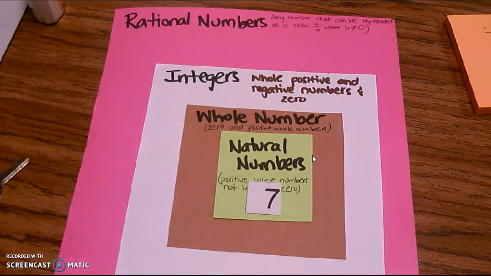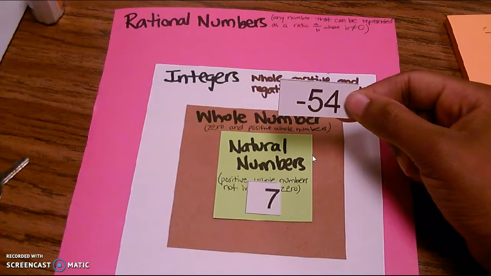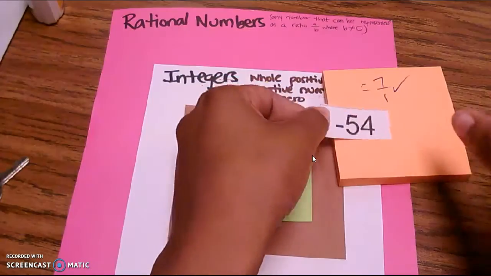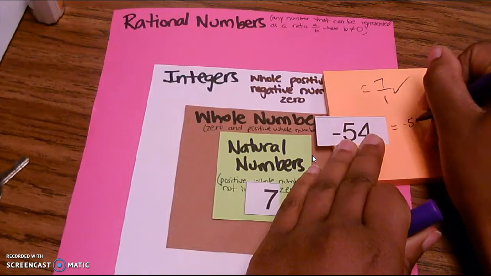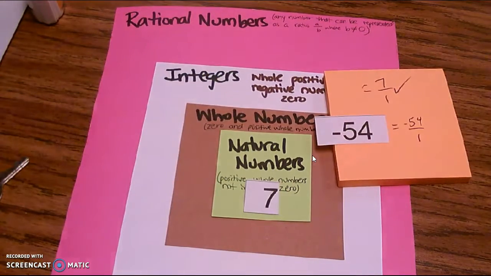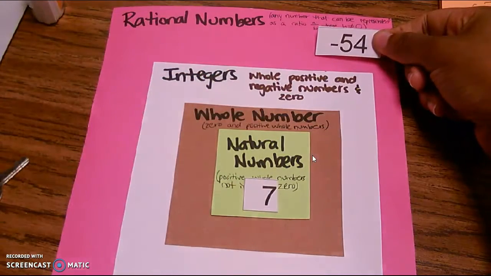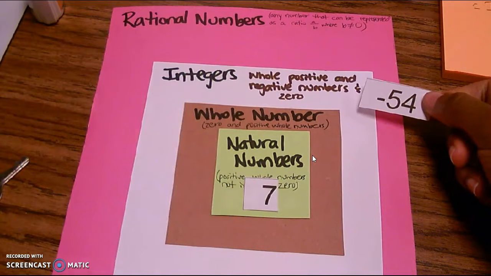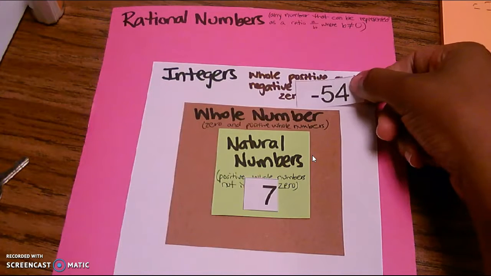Let's do another one. Let's say we have negative 54. Can negative 54 be represented as a fraction? Yes, it can, because negative 54 is the same thing as negative 54 over 1. So, if that's the case, then it is a rational number. Now, is negative 54 an integer? We know that integers are whole positive and negative numbers and 0. This is a negative whole number, so it's an integer too.